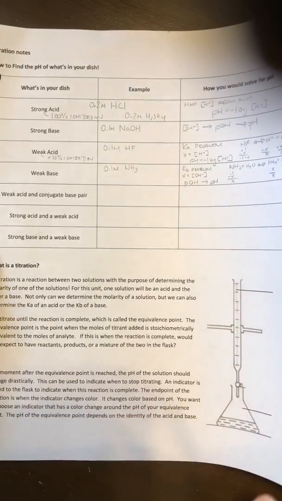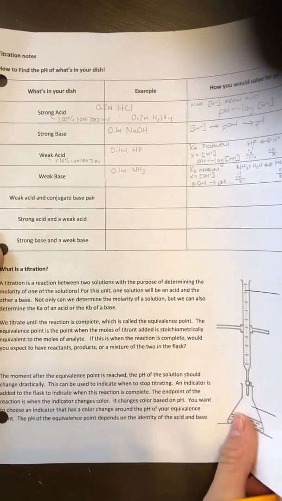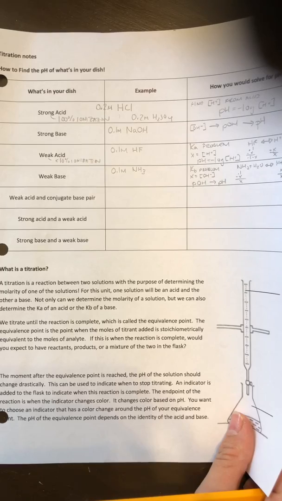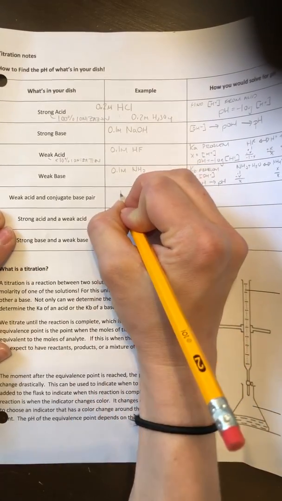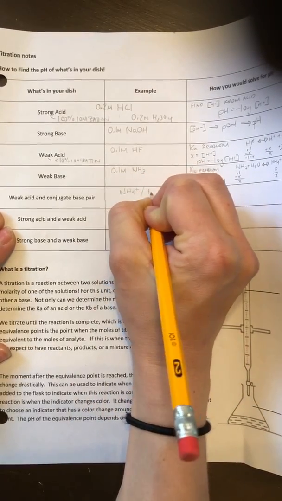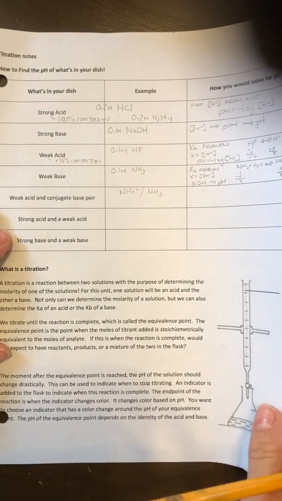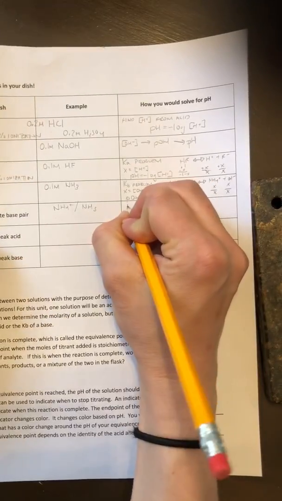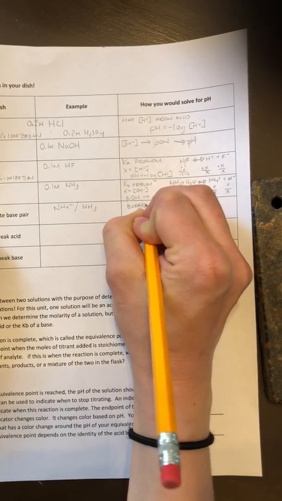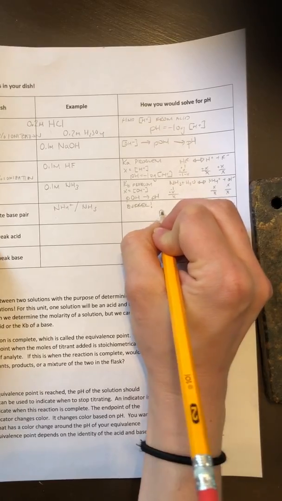All right, now the next kind of solution that you might come across would be a weak acid and its conjugate base pair. So for example, if you have NH4 plus and its conjugate base NH3, as long as they're in similar concentrations, you've got yourself a buffer. So you'd use Henderson-Hasselbalch.